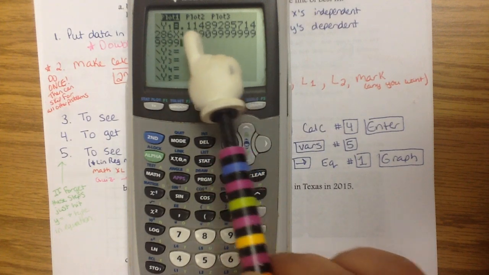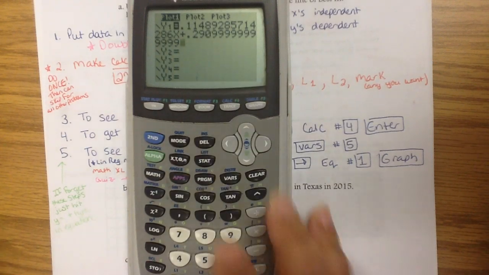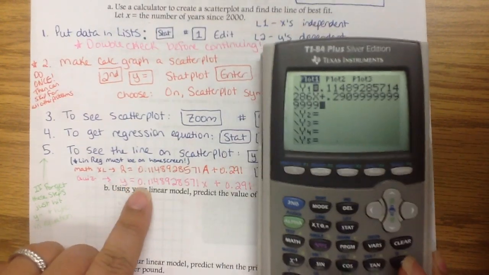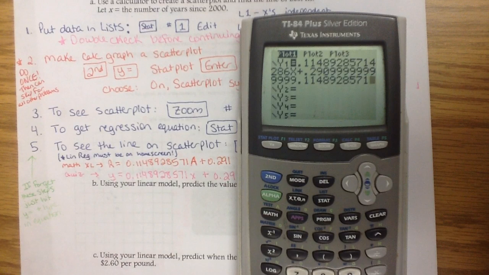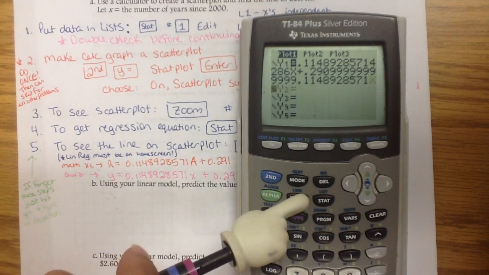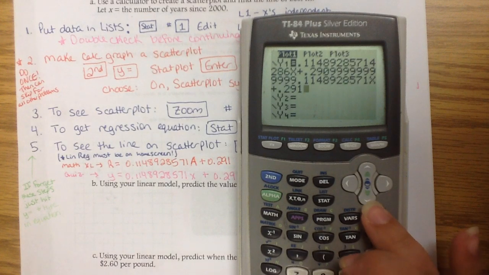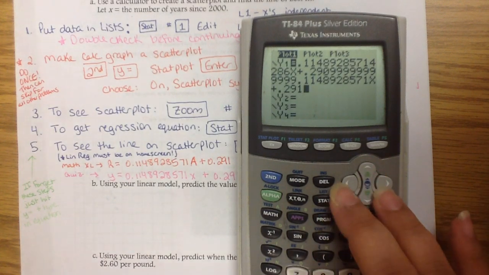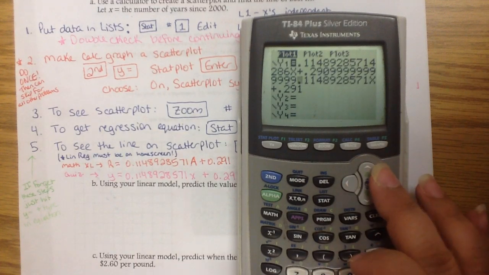That's okay. If you don't remember those steps, you can always just grab your equation and start typing 0.114892857, and then X is right next to your green alpha key. You would press X right here. Plus 0.291. So you choose. Either follow the steps for number 5 or type it in yourself. Oh, I didn't arrow down. Darn it, Mrs. Black, what were you thinking?